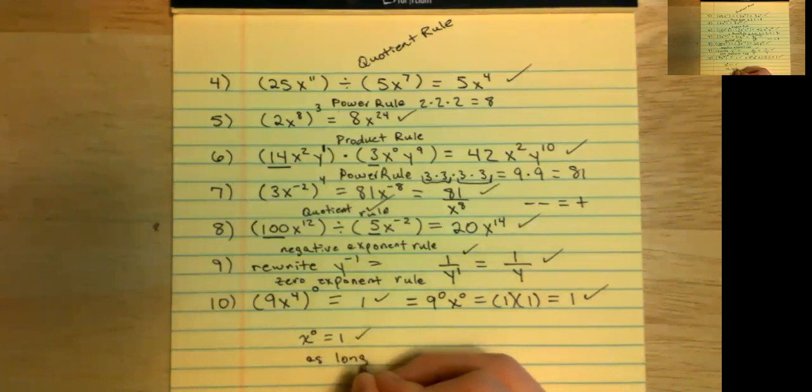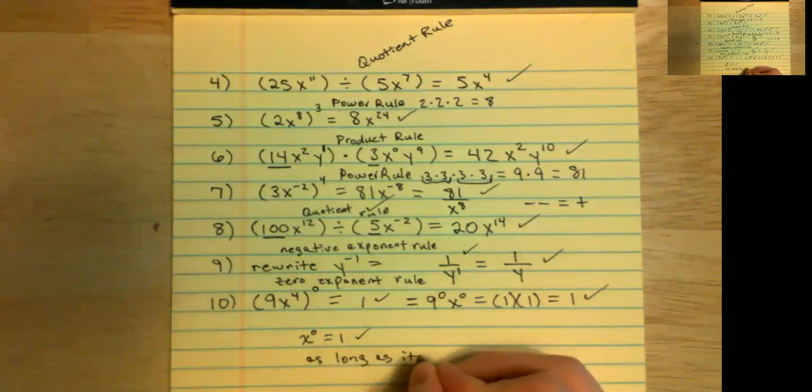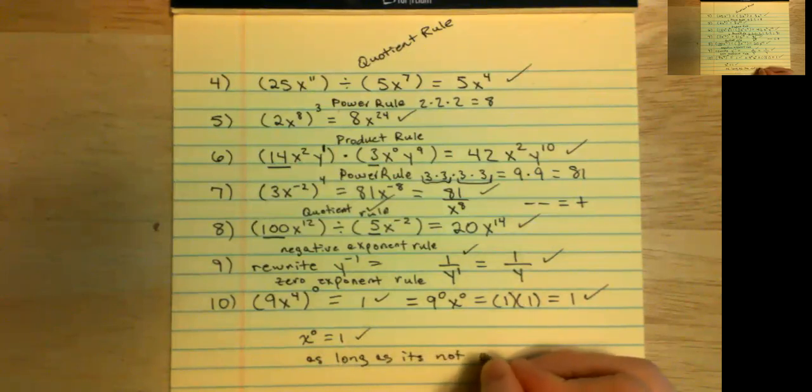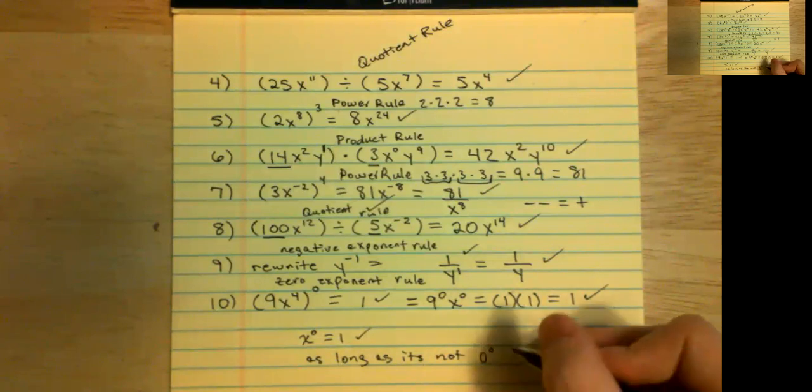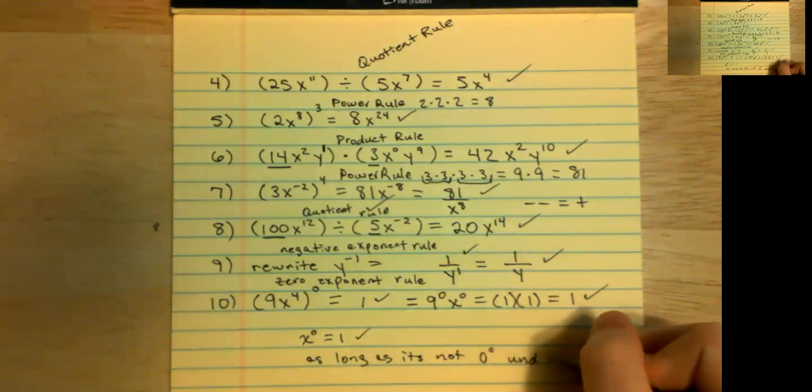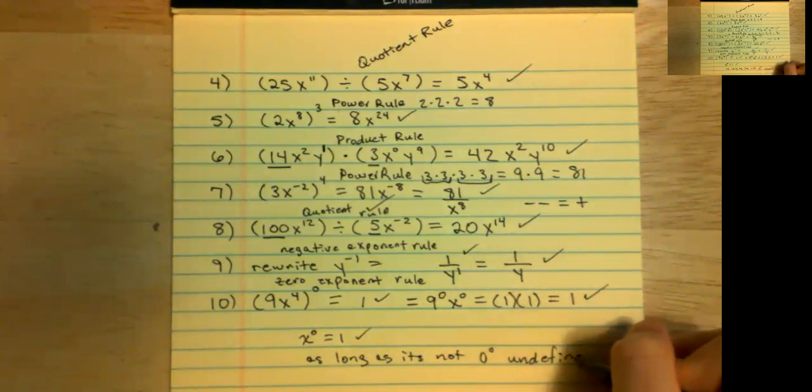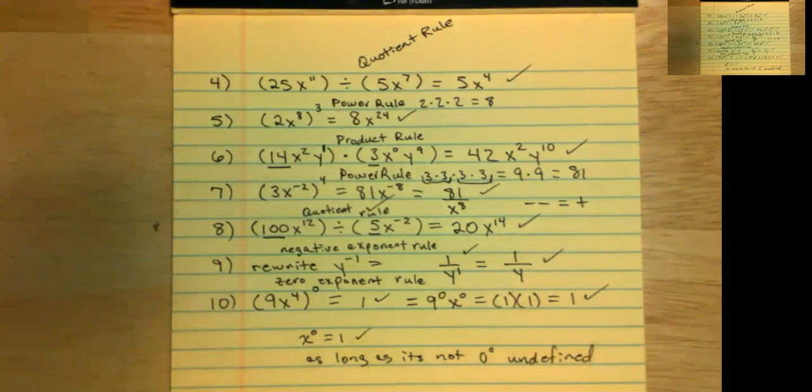As long as it's not 0 to the 0 power, right? Because that's going to be undefined. Okay? So those are the 10 problems that I want to look at today.